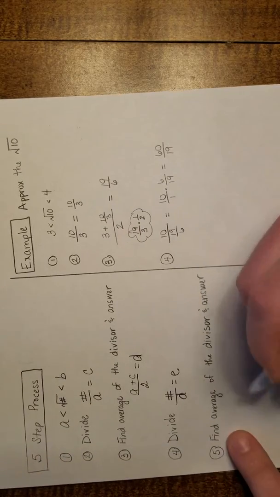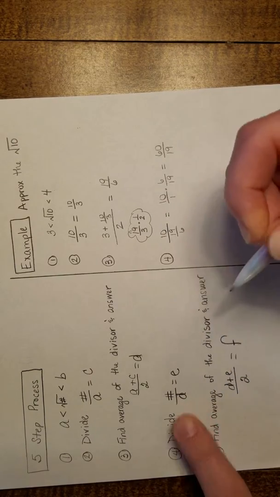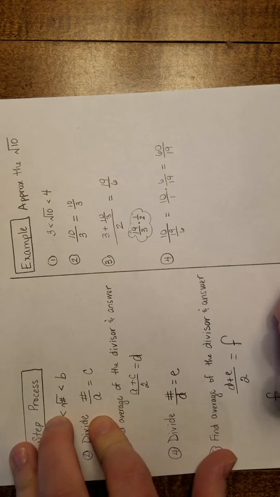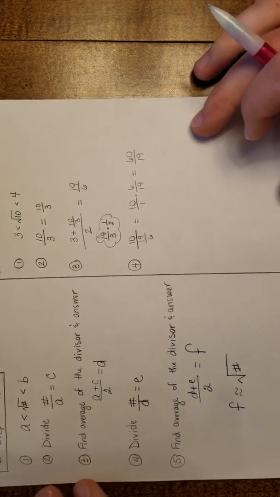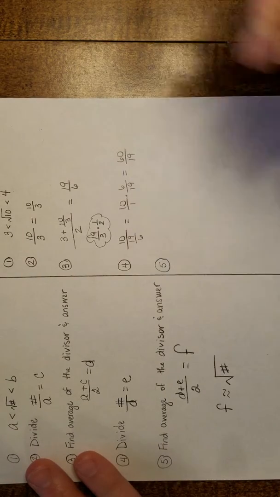And so that would be doing D plus E, dividing it by 2, and whatever that answer is, we'll call F, and F is approximately the square root of my number. I just have to divide it out to however many decimal places I need. So step 5 over here is going to look like this.